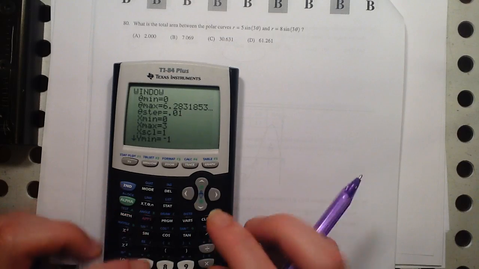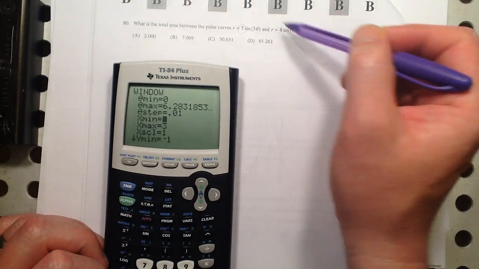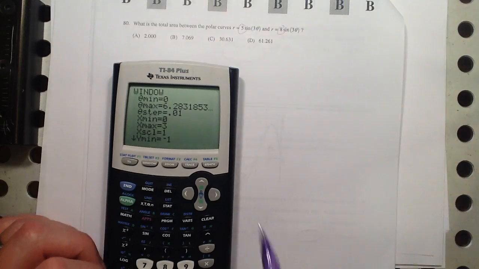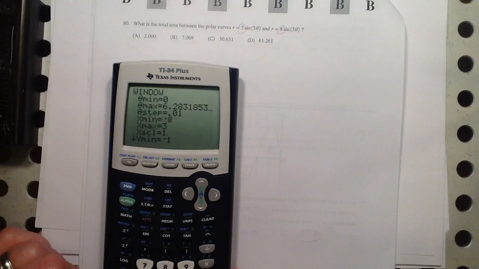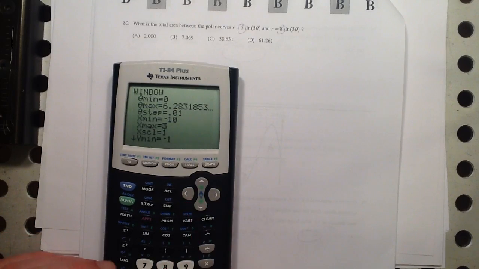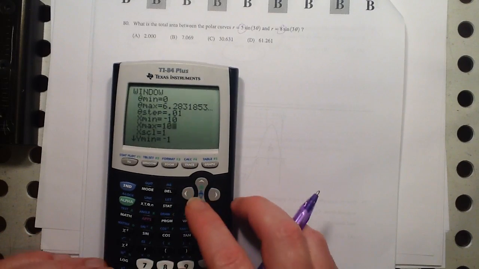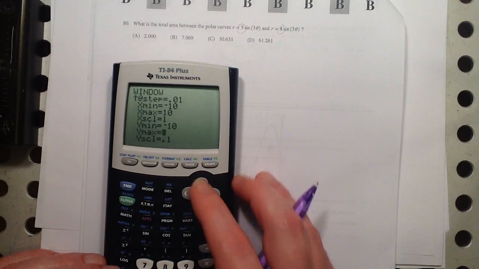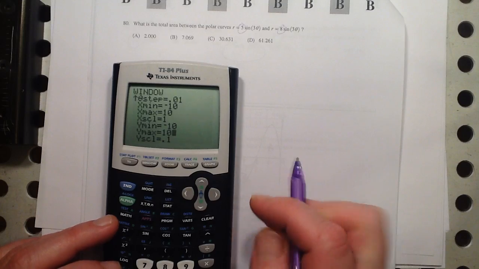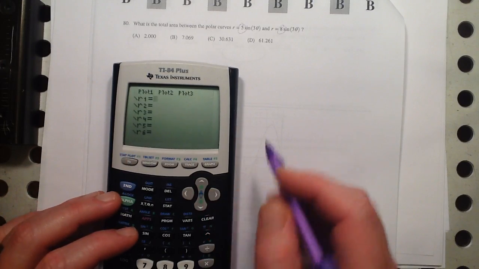X min, X max. These have the 5 and the 8 telling me about how big those R's might be, so I think the negative 10 to 10 window wouldn't be terrible here. I'll try that. Negative 10 to 10. And let's go ahead and put these in.